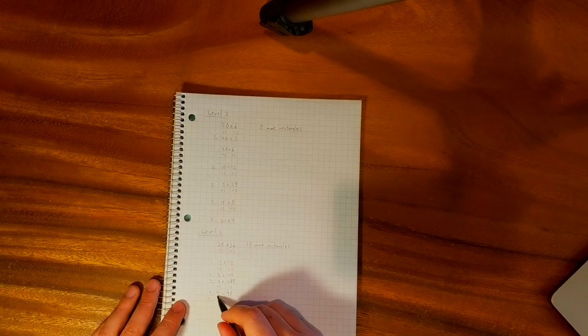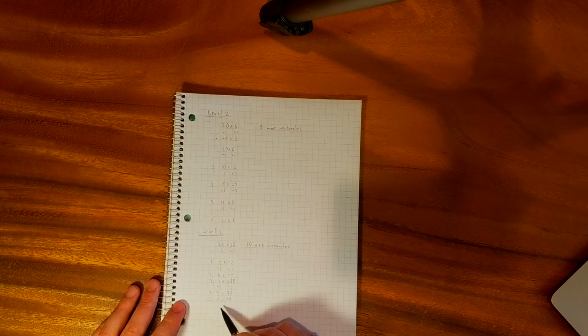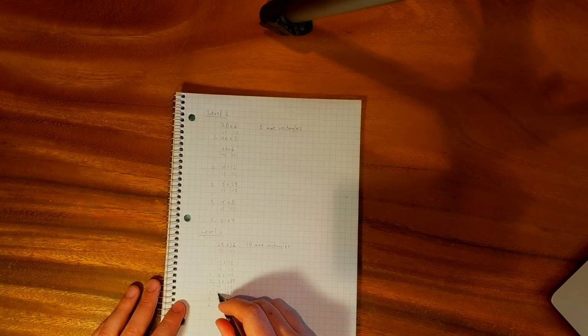Let's see, we could double this and halve this. That's going to be 18 and 48. Okay, I'm a little bit stuck. What should we do next? Let me go back to 9 by 96. I'm going to triple the 9 and divide the 96 by 3. And that is 27 by 32.